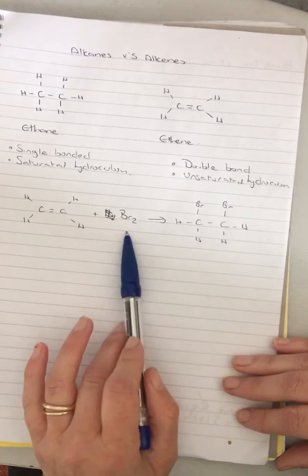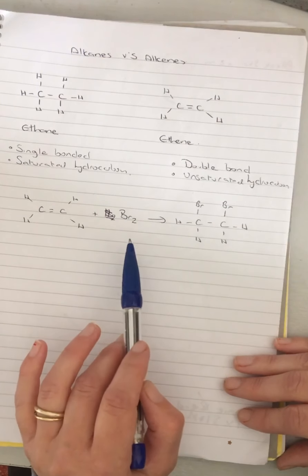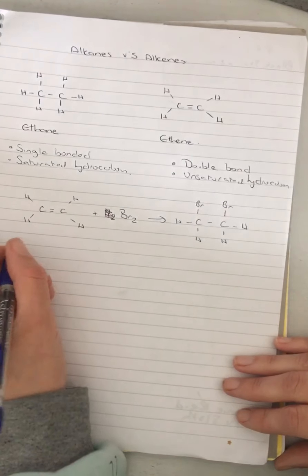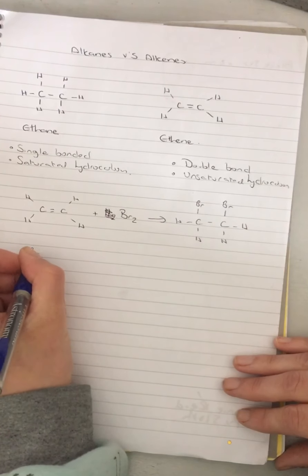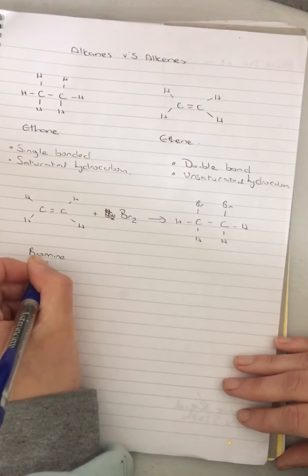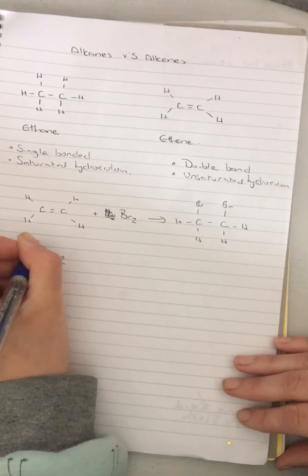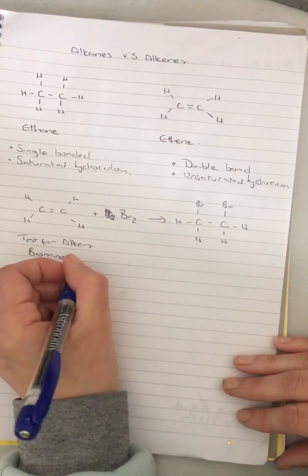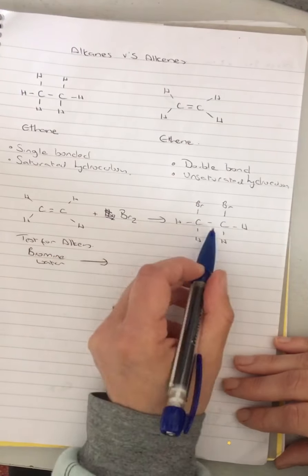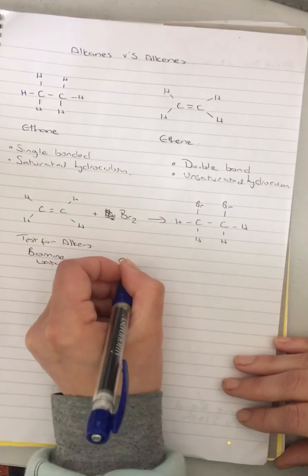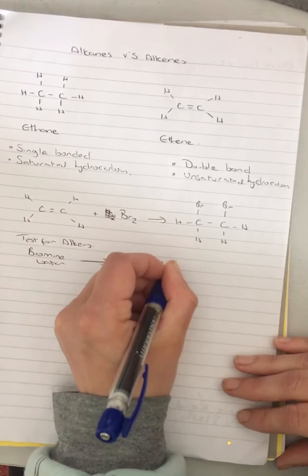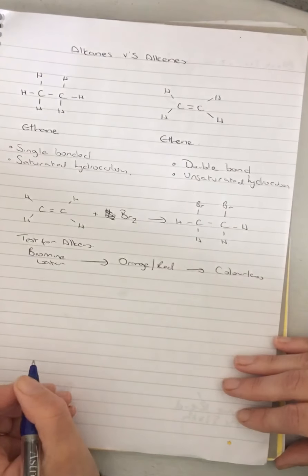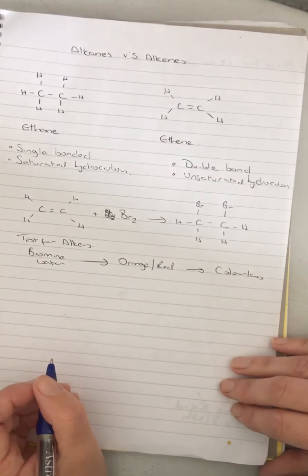Interestingly enough, this particular reaction is the test for alkenes, which you might do after you've done cracking. So what you would do is add bromine water to your alkene. So I say test for alkenes. You would add bromine water, and the bromine water, if there was a double bond present, would go from orange, sort of orangey red, sometimes a bit brown, to colourless. Okay, and that's your alkanes versus your alkenes.